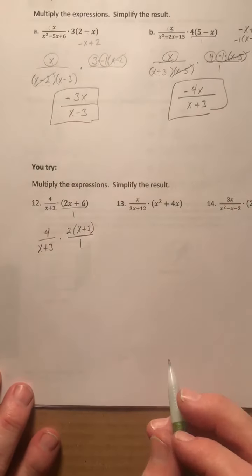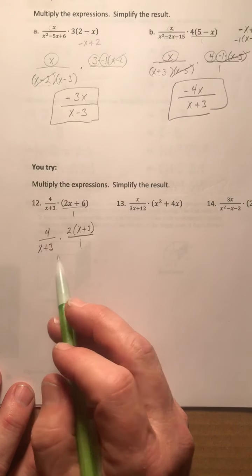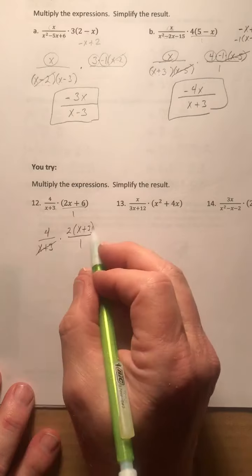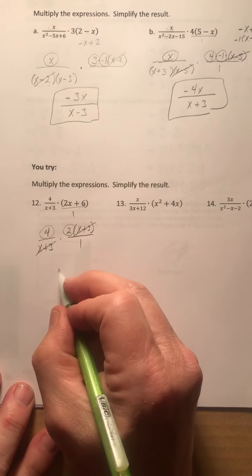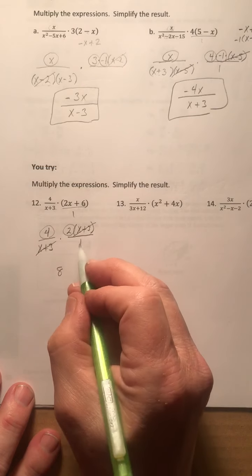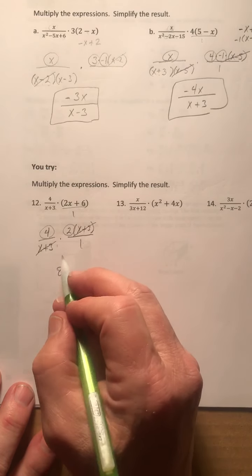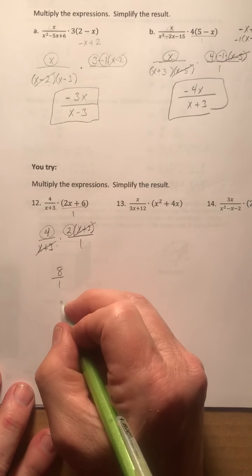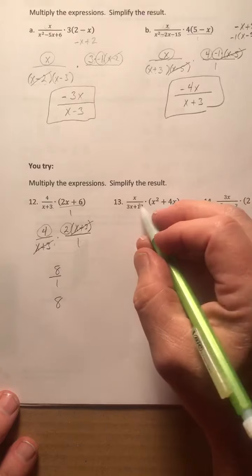All right, and we should see we have an x plus 3 in the top, x plus 3 in the bottom. Those can be canceled out. So we're left with 4 times 2 in the top, which gives us 8 over 1 in the bottom, because this just becomes a 1. So we get 8 over 1, which again, it's just 8.